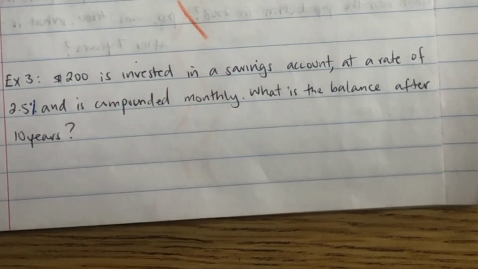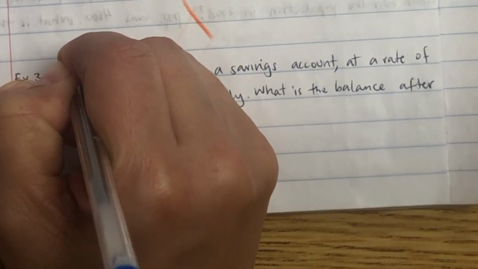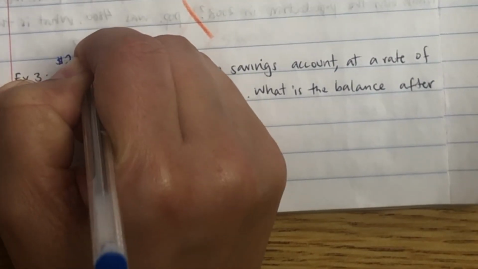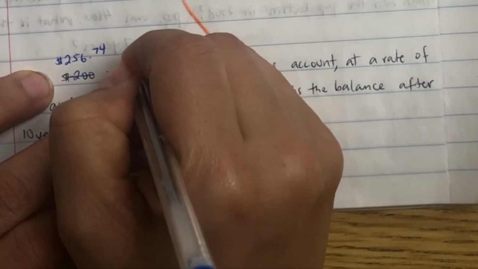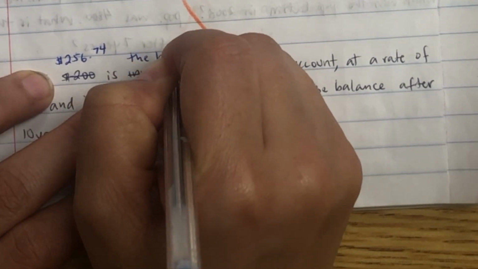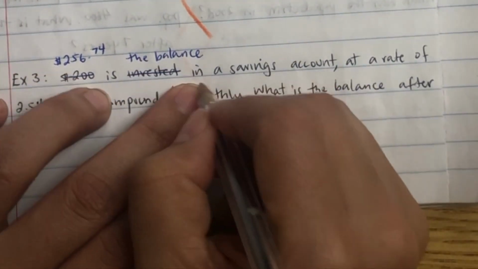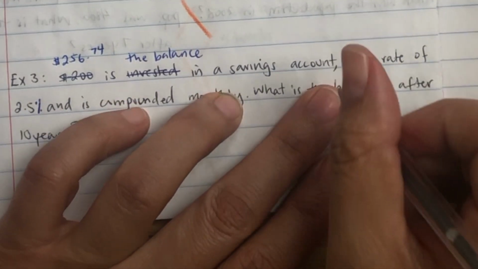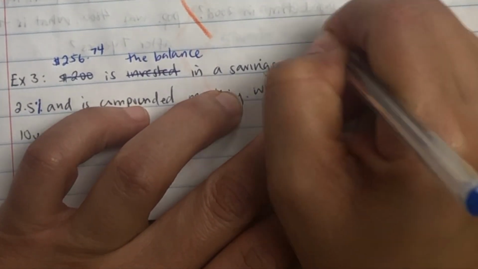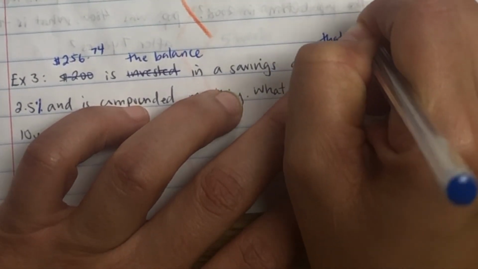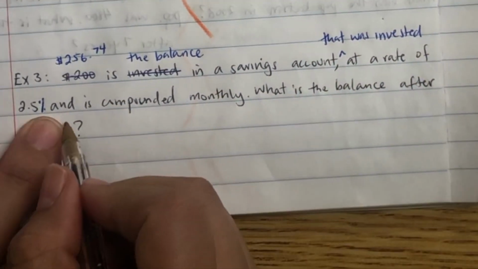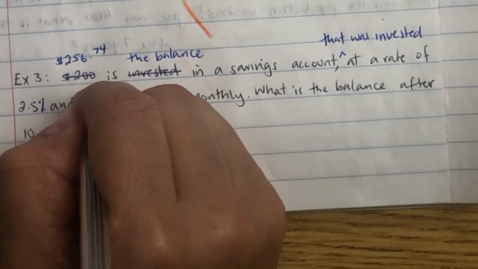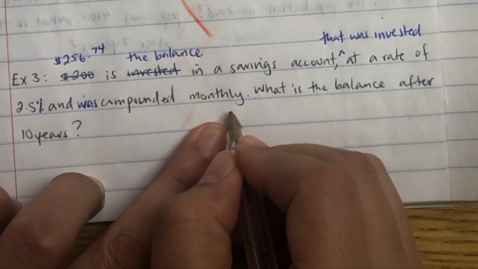All right, I'm going to change this question because it looks like I'm asking the same thing over and over again. So I'm going to rewrite this question. I'm going to say that 256 and 74 cents is the balance in a savings account that was invested at a rate of 2.5 and was compounded monthly.